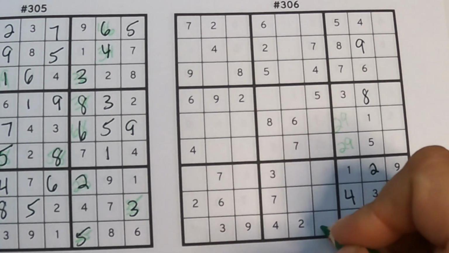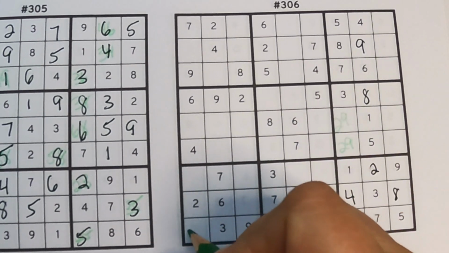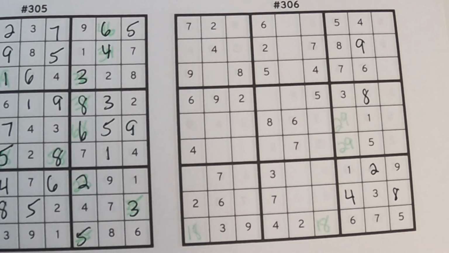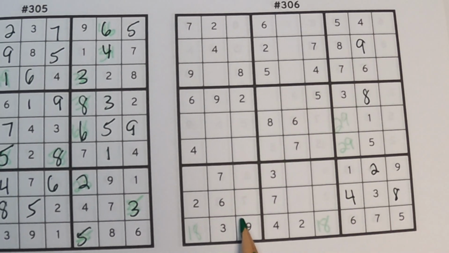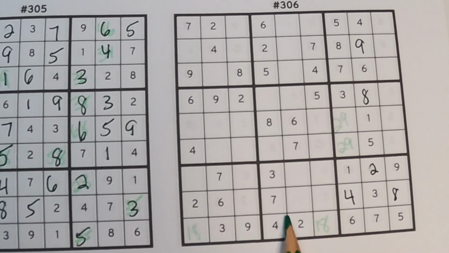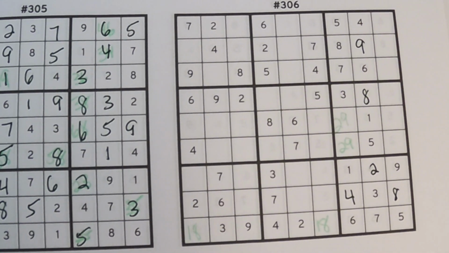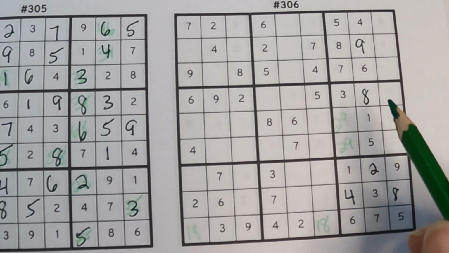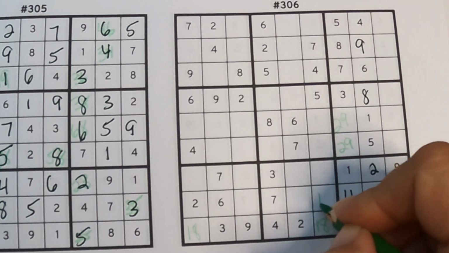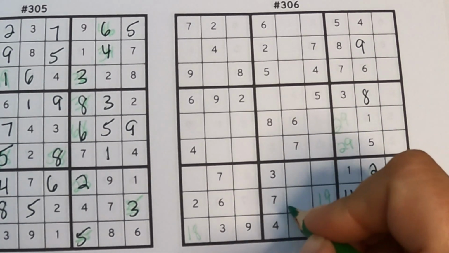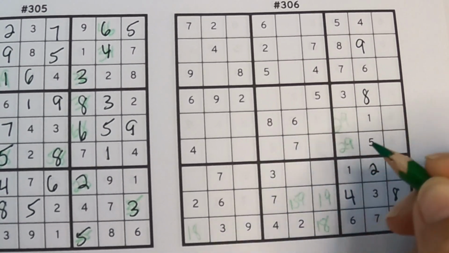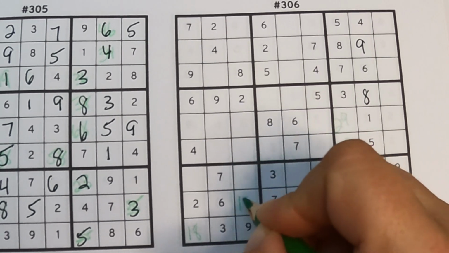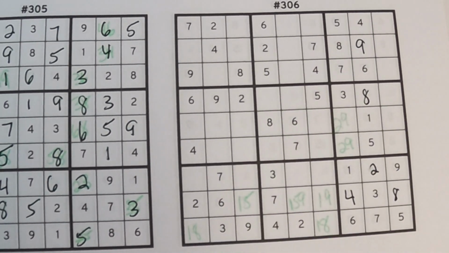I don't see any help, so 1, 8, 1, 8. For this row, we're missing 1, 5, and 9. We've got a 5 here, so 1, 9, no help here, 1, 5, 9, 9 here, so 1, 5.